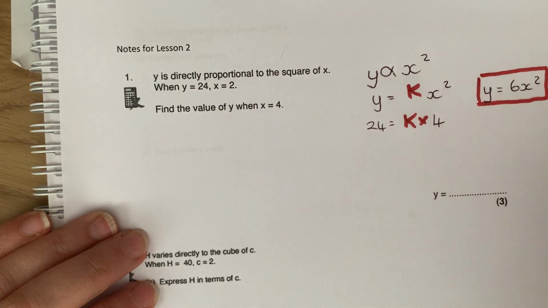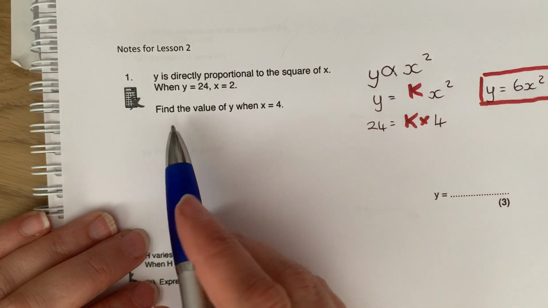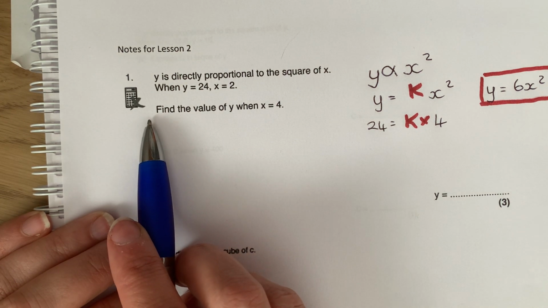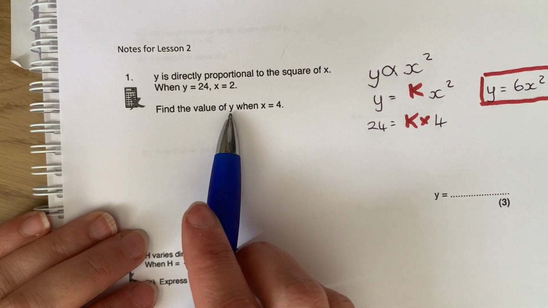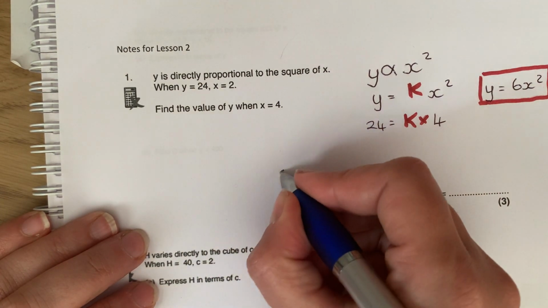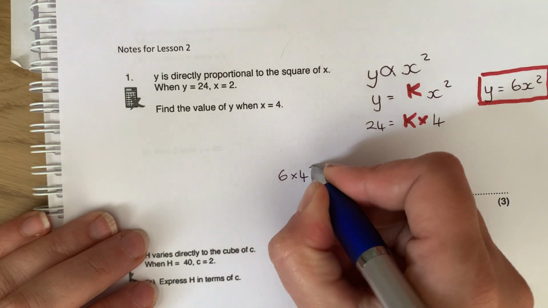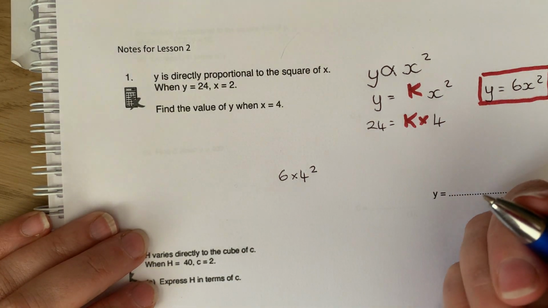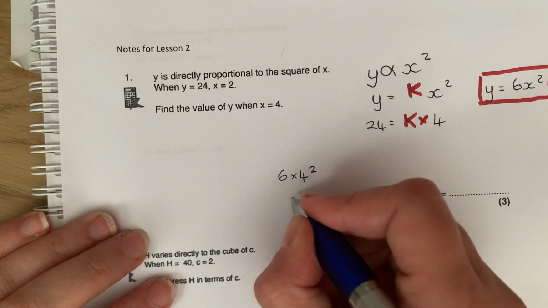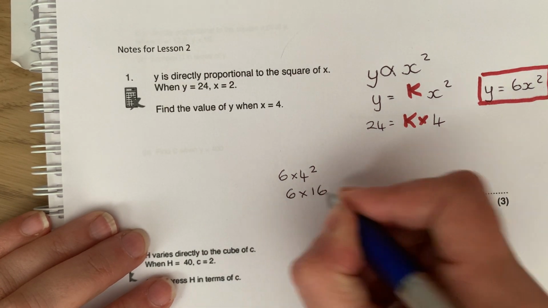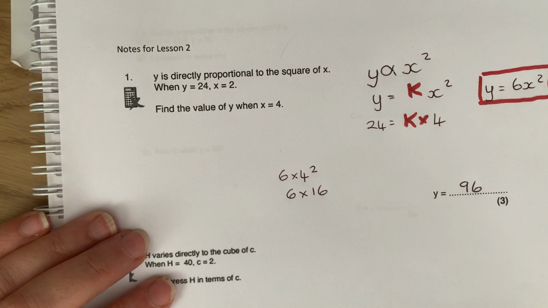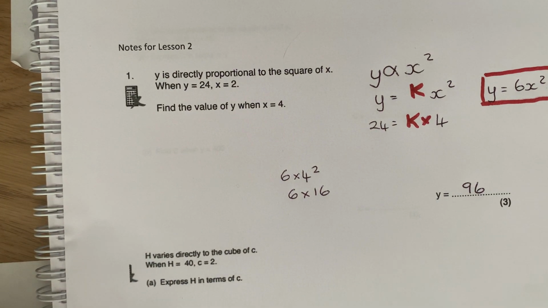Right, so I've got my formula. Now you can see here, like I said to you before, it doesn't say write out the formula just yet. It actually wants you to work it. So what's y when x is 4? So 6 times 4 squared. Well, 4 squared is 16, so 6 times 16 will be 96. So y is 96. Okay, next question.